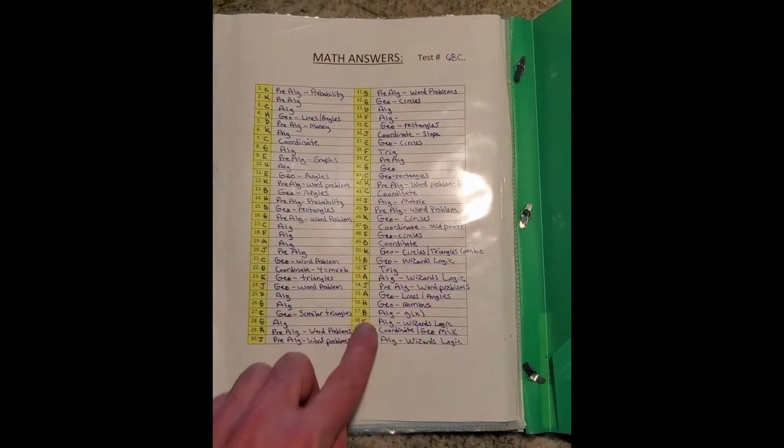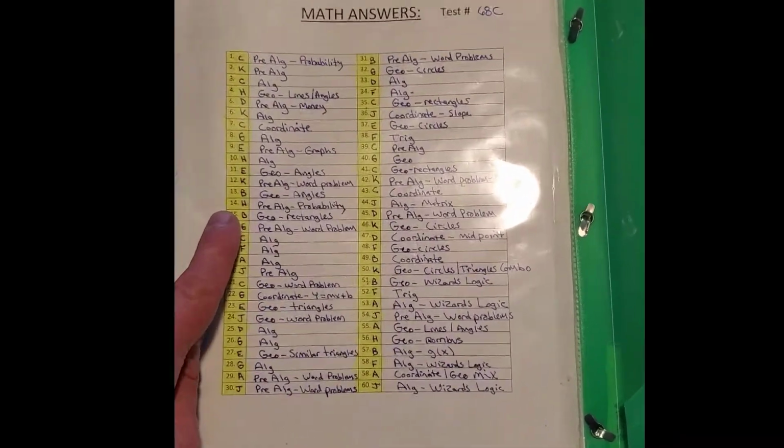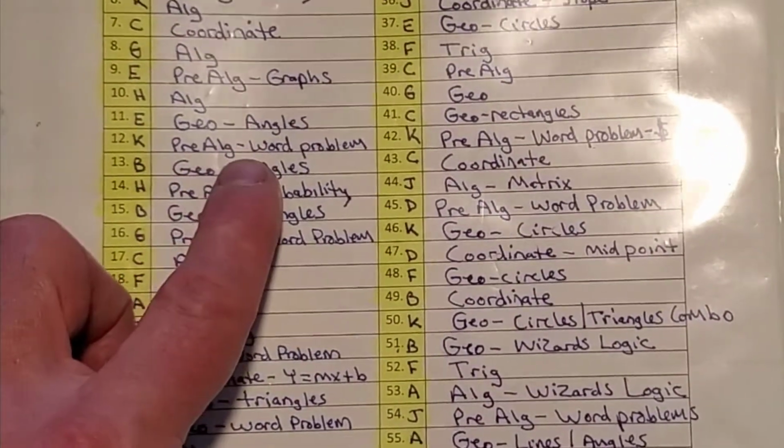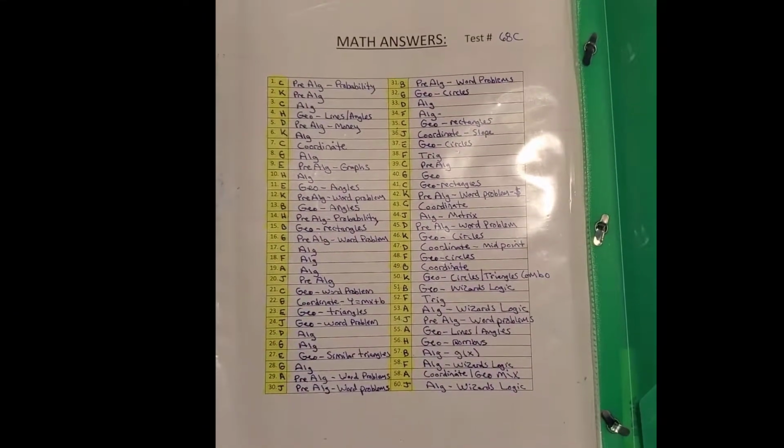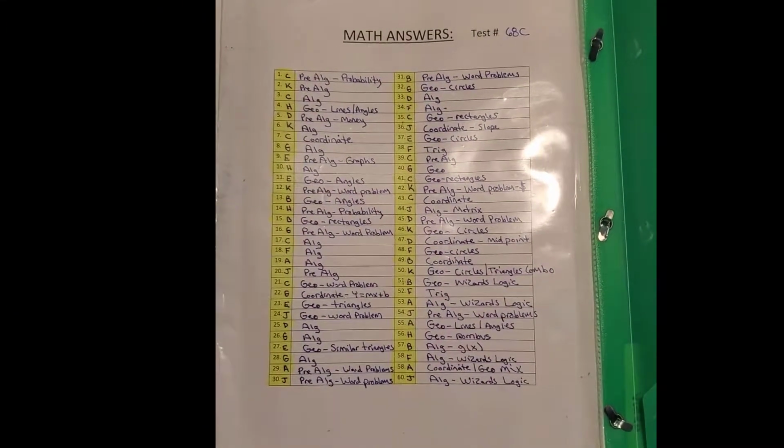First thing we want to do is go in, take the test. When you're done doing the 60 questions, go to the back and you're going to see that the sheet in the back with the answers has 2 yellow columns. The answer to the problem is in the yellow, and to the right is the labeling technique, which type of math of the 6 is this particular problem.